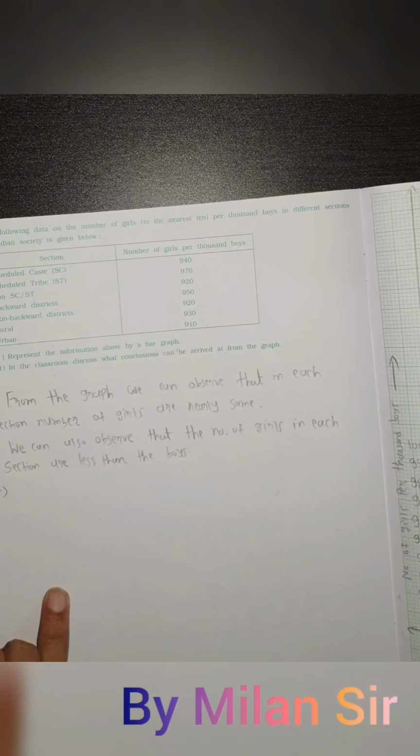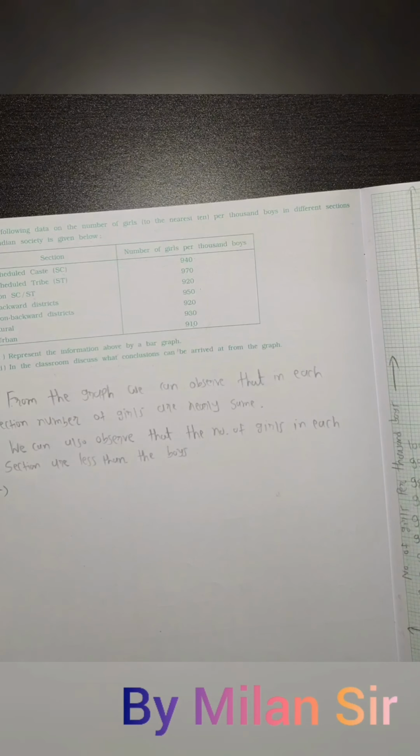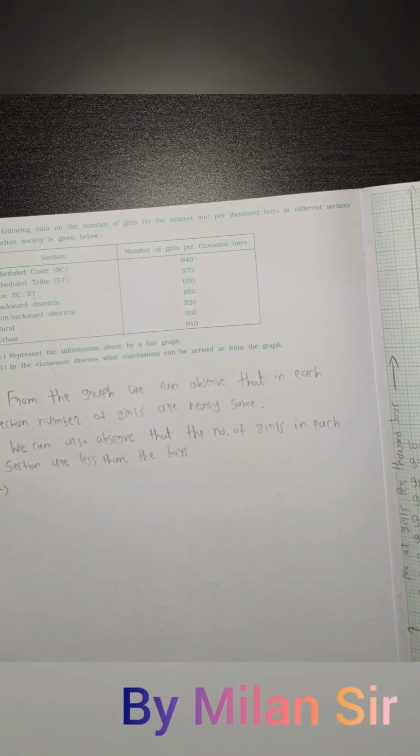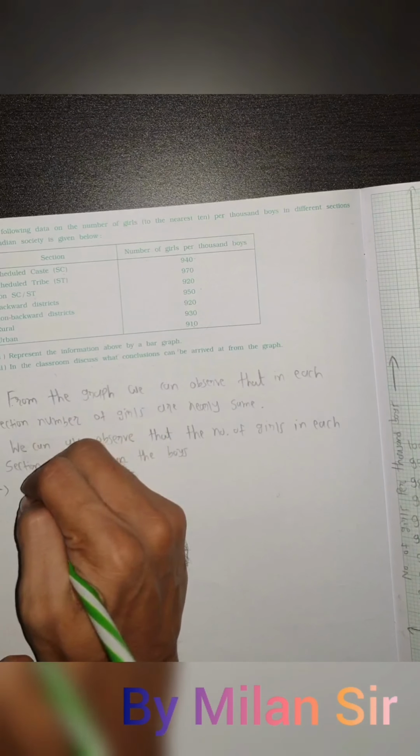Now we can also observe that the maximum value is in ST, scheduled tribe, and the minimum value is for the urban area. So we can write that observation here too.